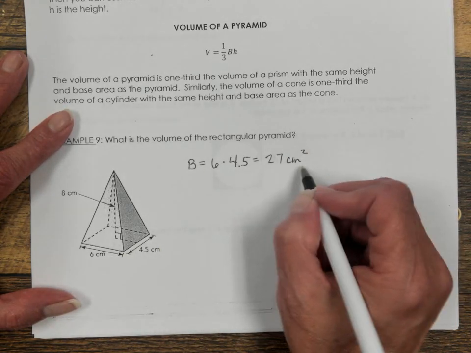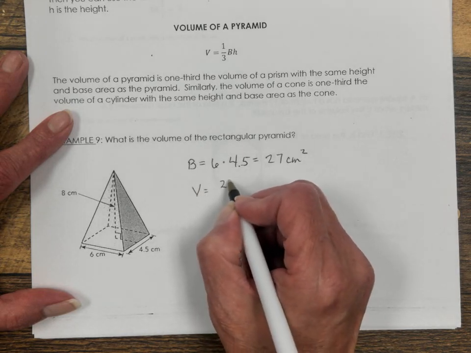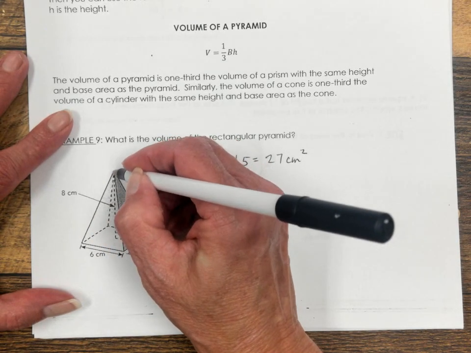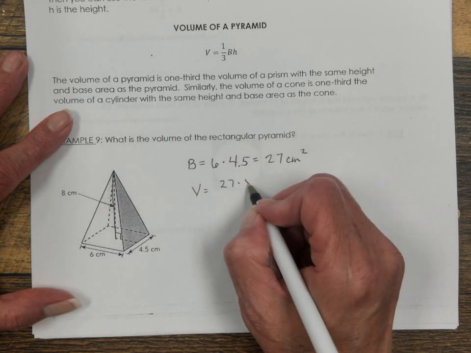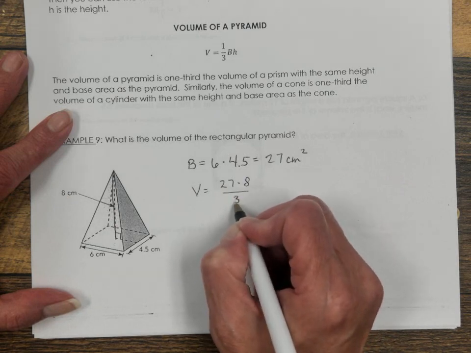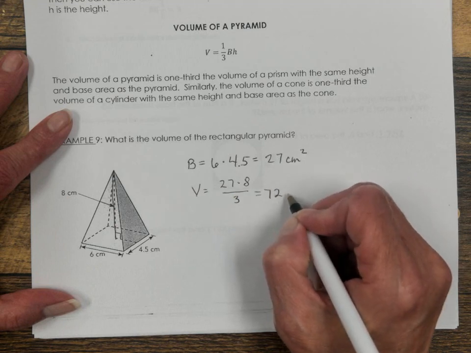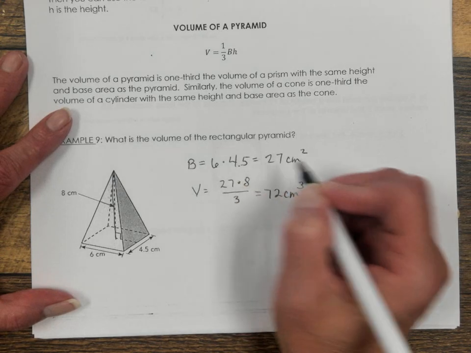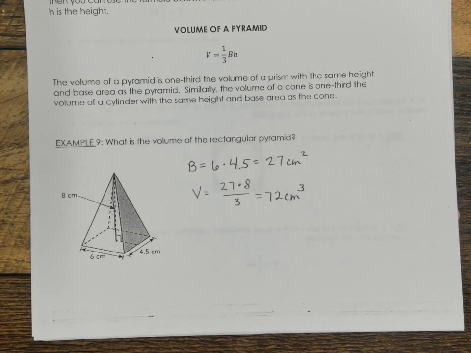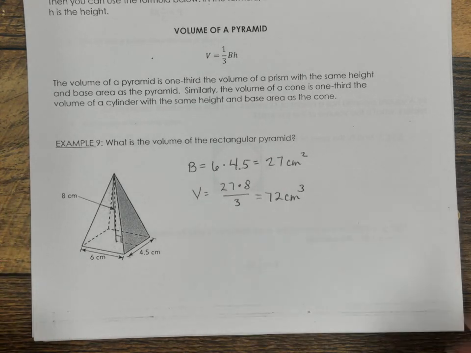And now that I have this base measure, I can go into my volume and say 27 times the height of the pyramid, 8 centimeters. And I'm going to multiply all of that together and divide it by 3. And I should get 72 centimeters cubed. Okay? If you don't believe me, go ahead and do your own math in your calculator now. So 72 centimeters cubed is that volume.